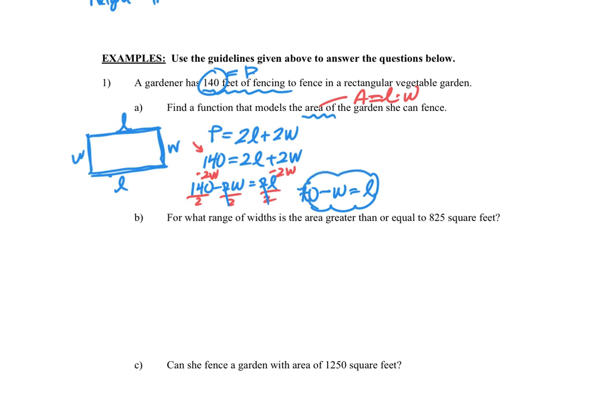So now, when I go back to the area formula, and I say, well, my area is length times width, I can replace the length with 70 minus W times my width, which then means I could distribute that. So my area is 70W minus W squared.